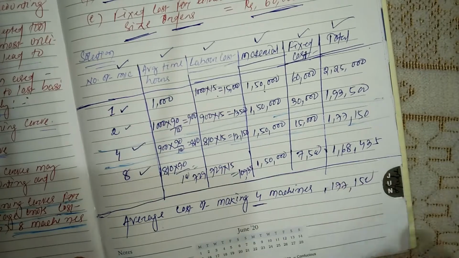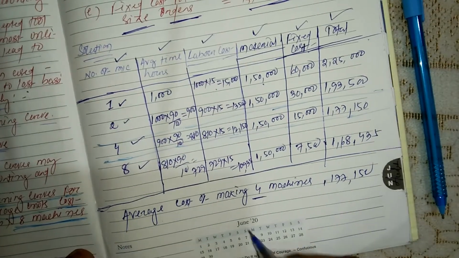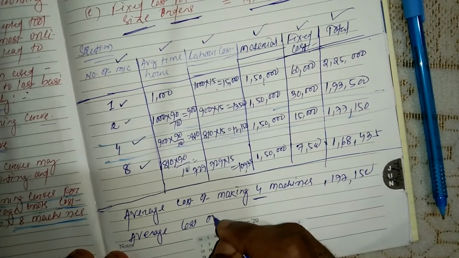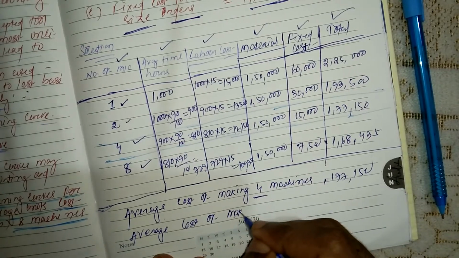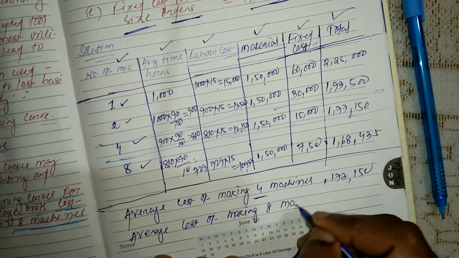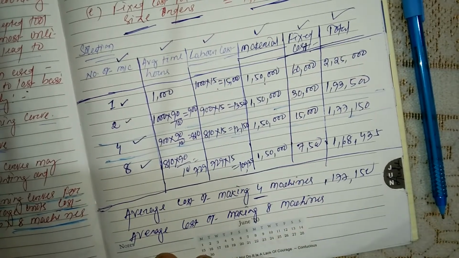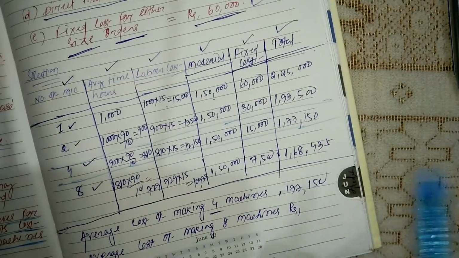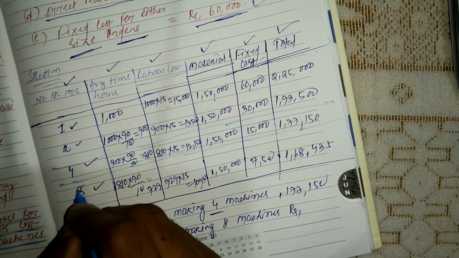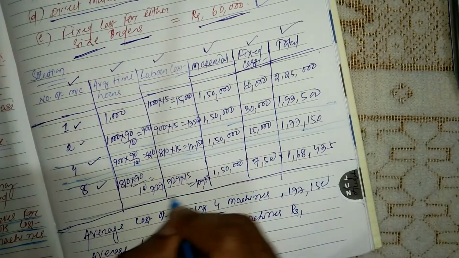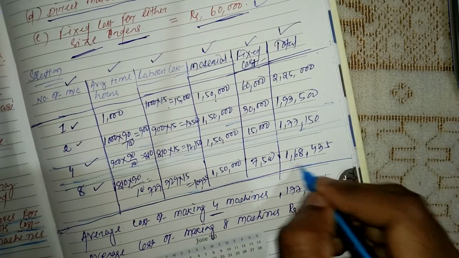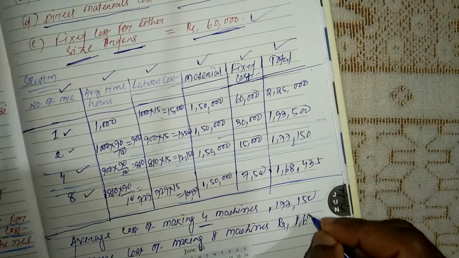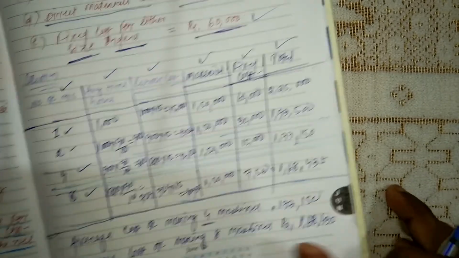And similarly, the average cost of making 8 machines will be rupees 1,68,435. Okay, this is it.